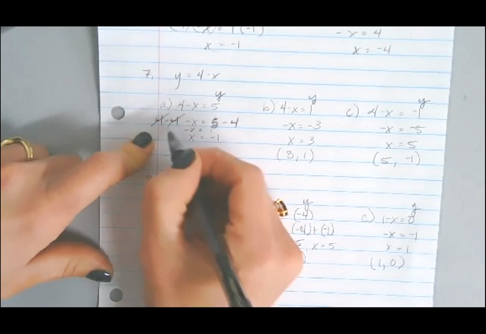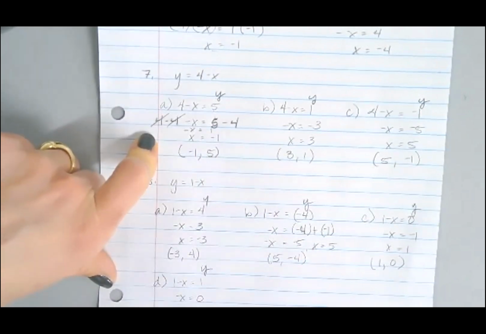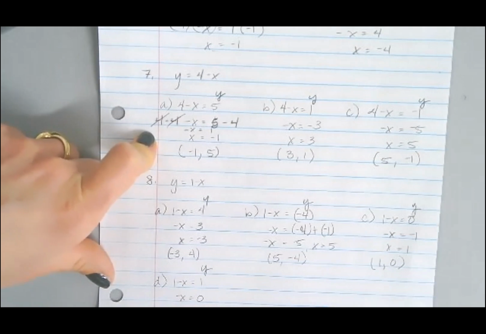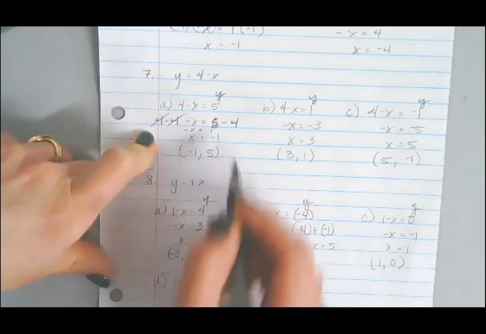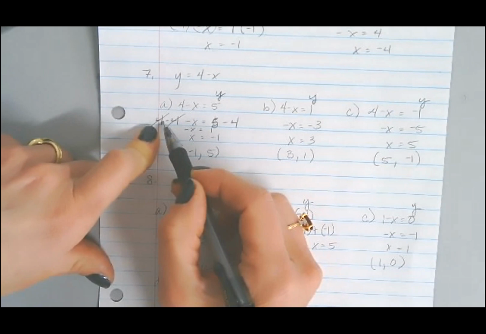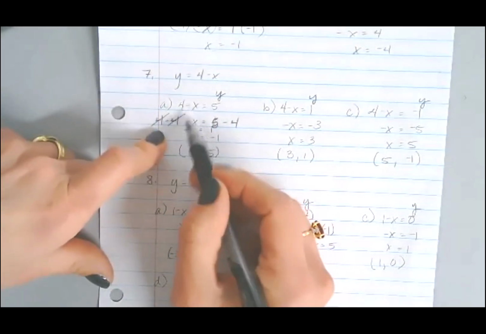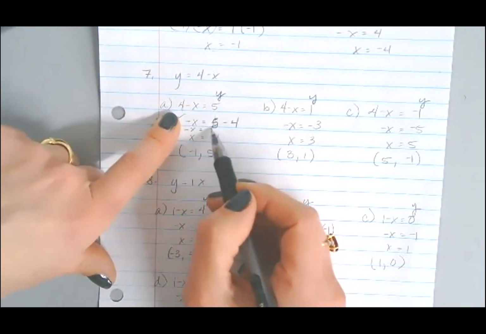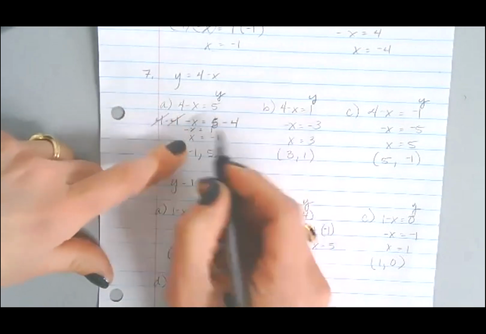And then that turns into 0. Now I just have X with nothing with it, right? X plus 0. But whatever I do on the left, I've got to do on the right, because that equal sign needs to do its job. So I'm left with -X equals 5 minus 4, which is 1.